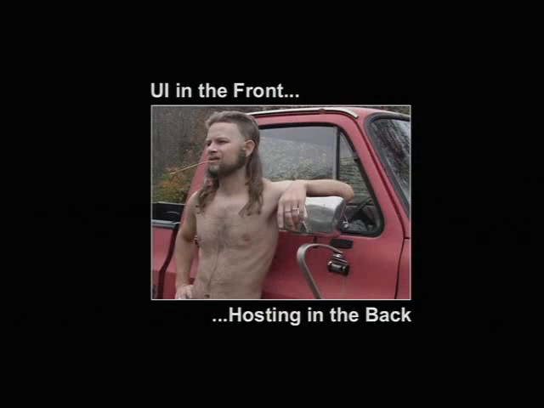So if we can go back to slides. So they told me I needed an architecture diagram. So it's Google Web Toolkit in the front and App Engine in the back.